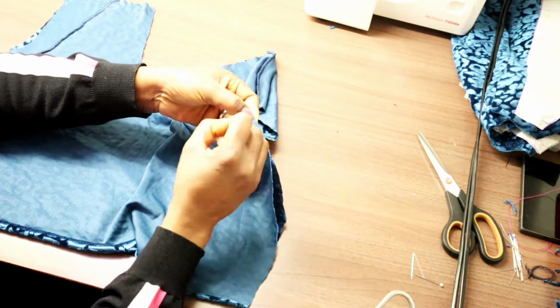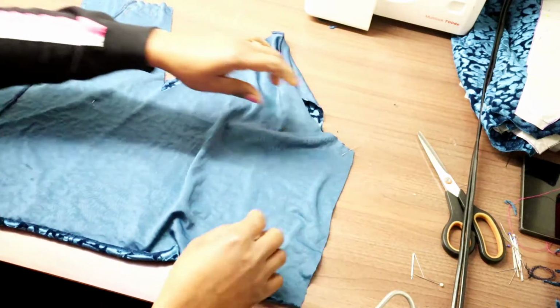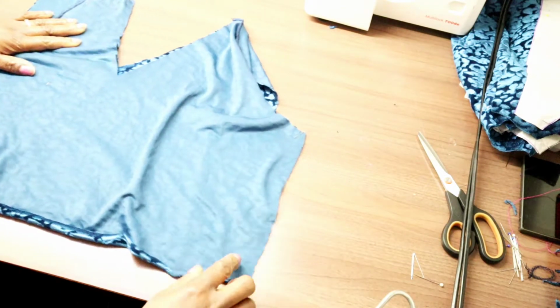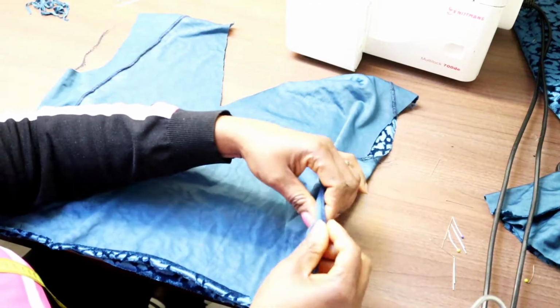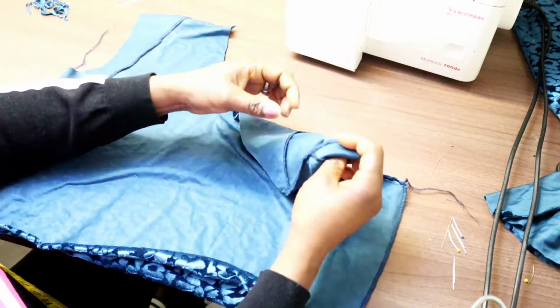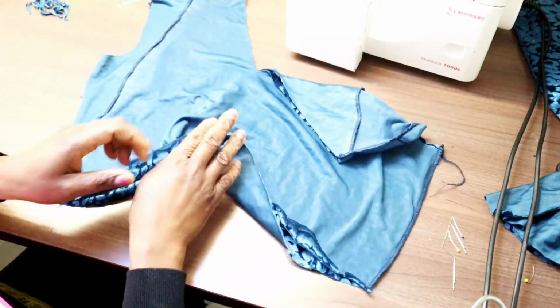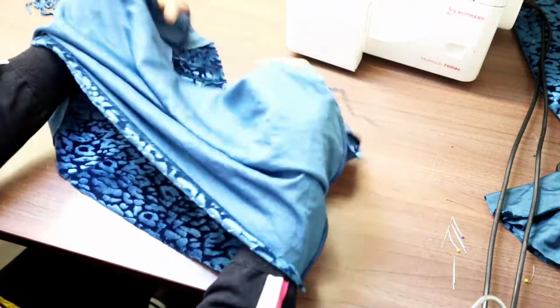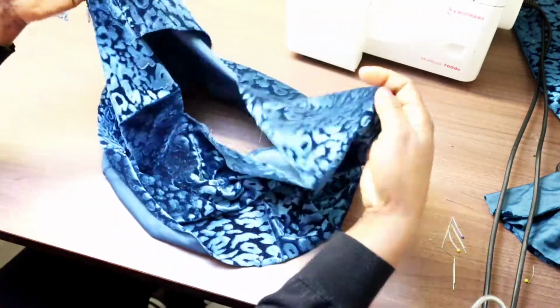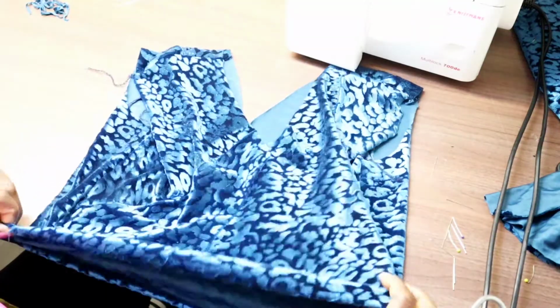If you're using a stretchy material, you can use your overlock machine. Okay, it depends on what you want. I am done with the stitching. You can see the side seams. I have stitched on them. So if you're using an overlock machine for your stitching, you don't need to cut the centimeters. You just cut 1 centimeter or ½ centimeter, because with an overlock machine, you don't need a lot of centimeters for stitching.